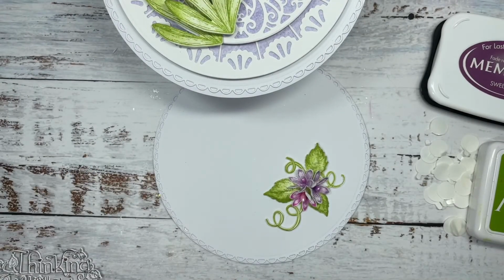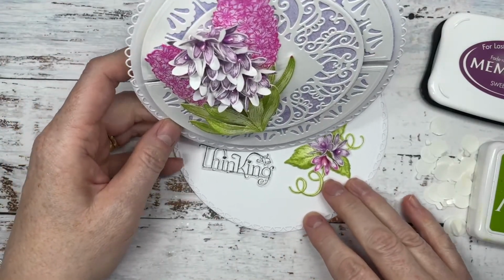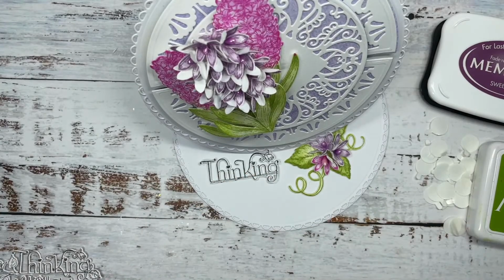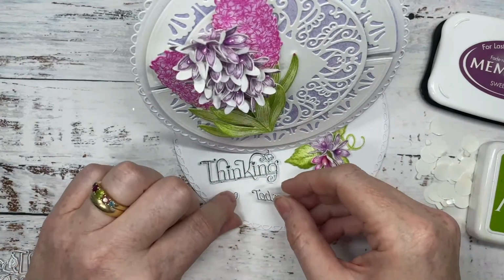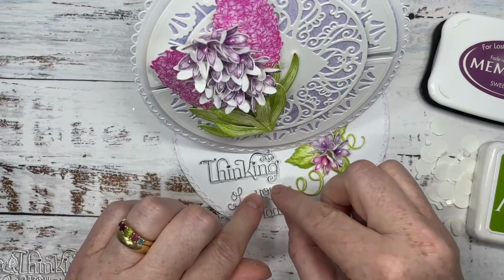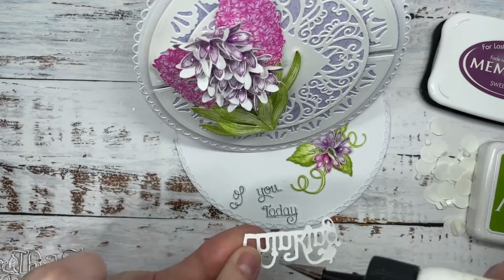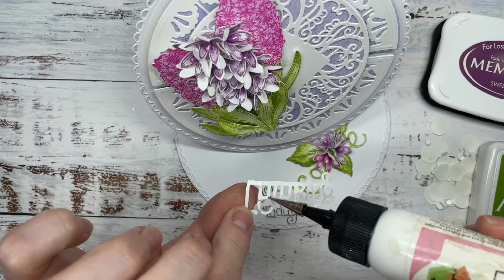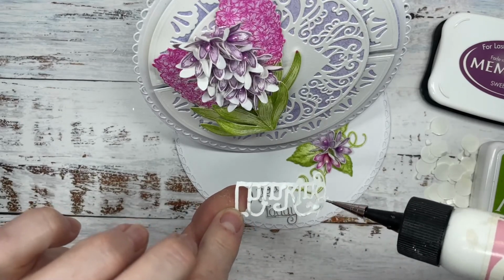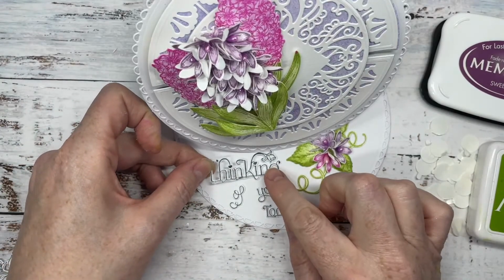Okay, so what we're going to do is just going to place this. So we're going to have my easel there. So we're going to place our words of you today. And then we'll just glue those down. So I'm going to use my dry glaze glue, glue that down, like so. There we go.